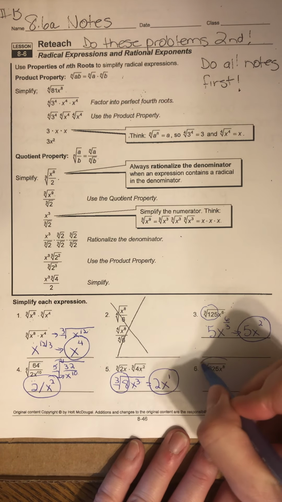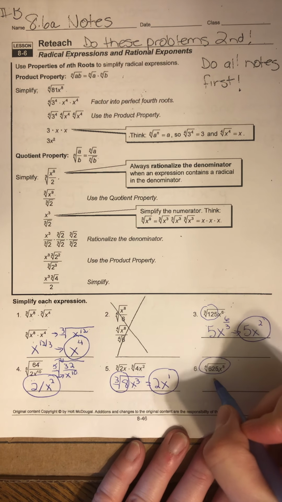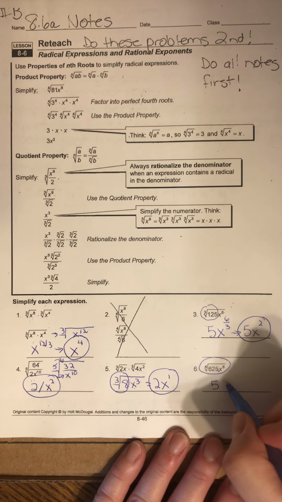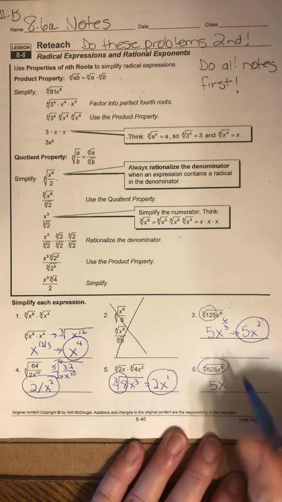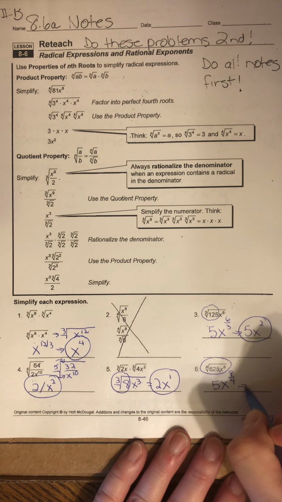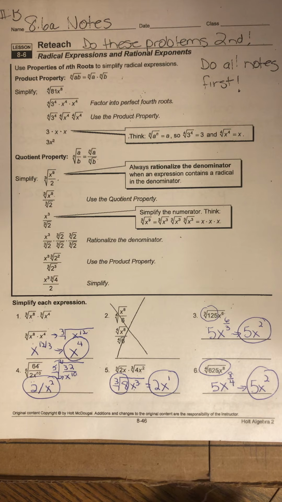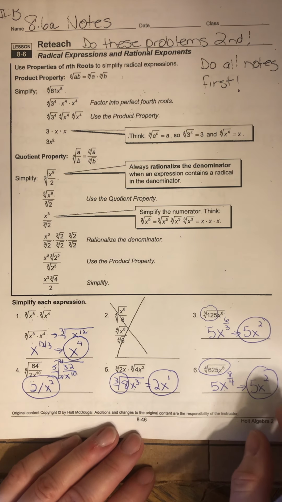Last one, the 4th root of 625. We already checked on the calculator, that's a 5. Let's write this out. x is to the 8th power, we're taking the 4th root. 8 divided by 4 is an exponent of 2. There we go. Notice these all worked out perfectly.